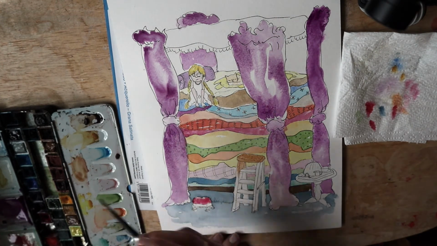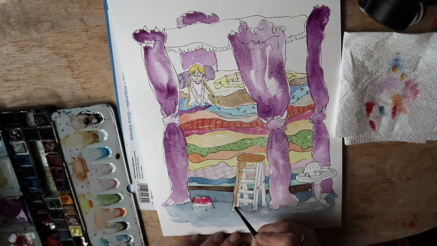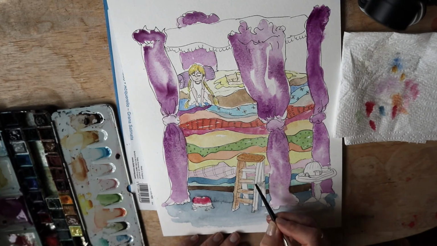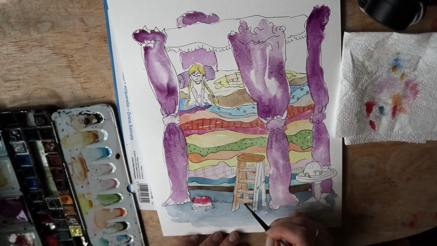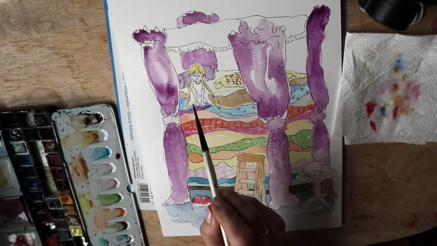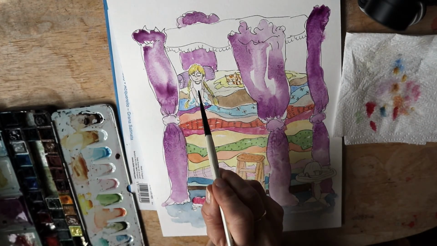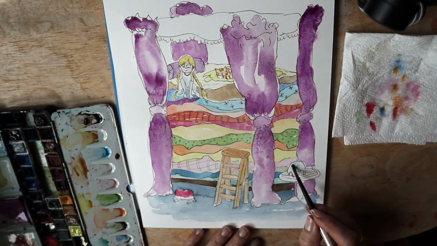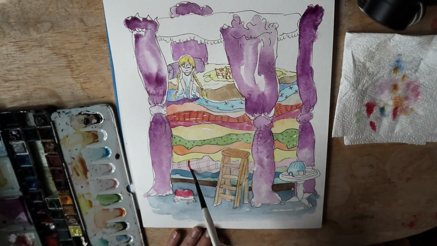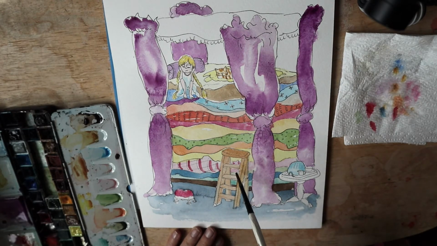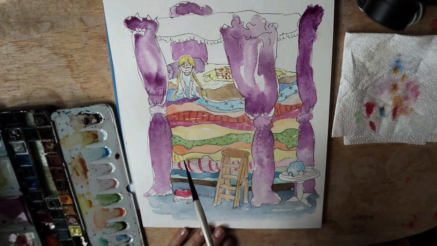In that curtain area, I wanted the feeling of draping fabric hanging down from the 4-poster bed, so it sort of seemed natural to me to use wet in wet. The pigment then finds its own place to settle and makes it look more like folded cloth. Sometimes though, like in some of the mattresses, I wanted to get a crisp line, so I used dry paper. You also get more of a saturated colour with this method.